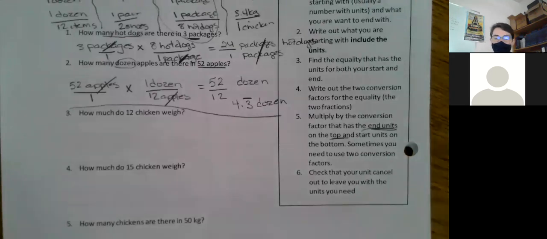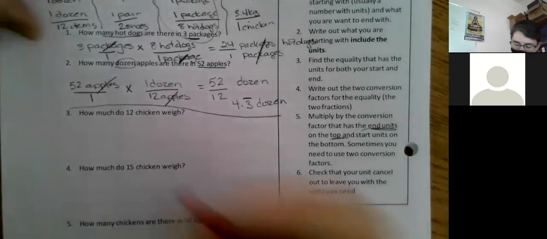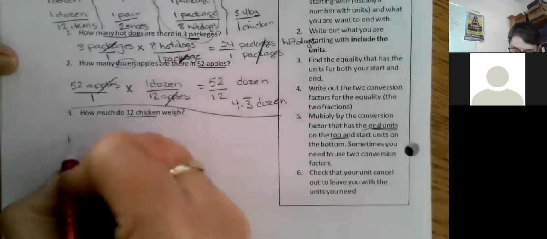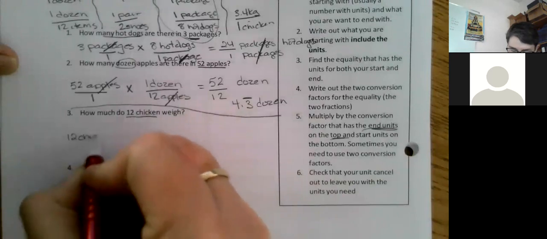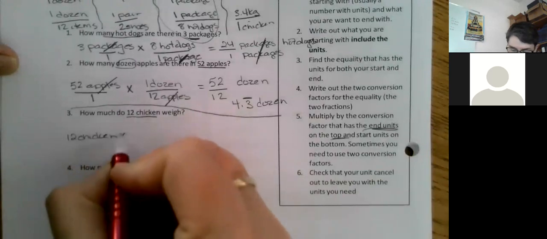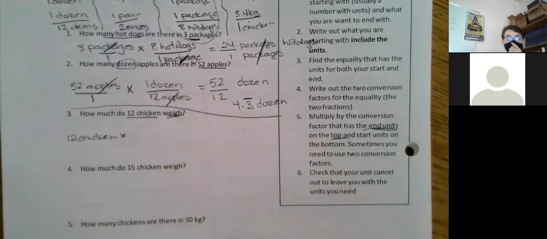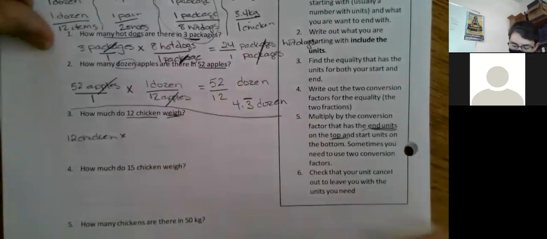All right, and we're back. So let's see how you did. We have 12 chickens, so this is where we're starting. That's what we write first. 12 chicken. And I'm going to multiply because I always do. And we want to know weight. So I guess I should have had kilograms in there.